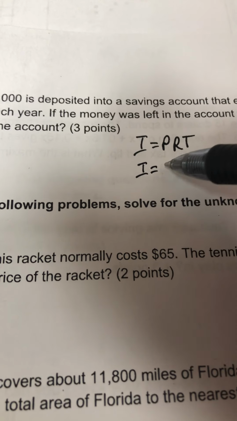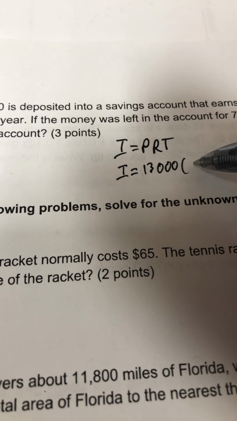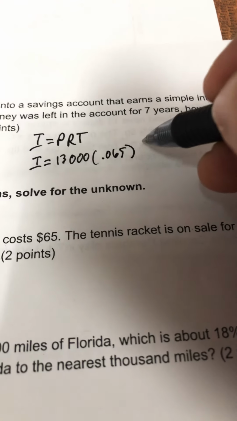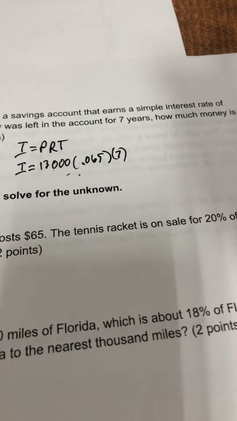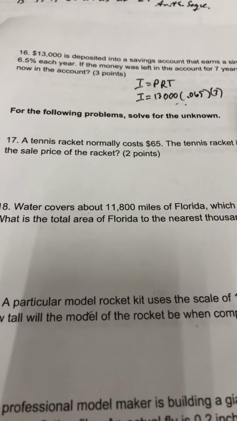So I equals the 13,000 times the rate, which is 0.065. I changed it to a decimal for you, and times 7 years. Okay, figure out what that is, and then go back and add it to the principal so you figure out the total amount that's in the bank.